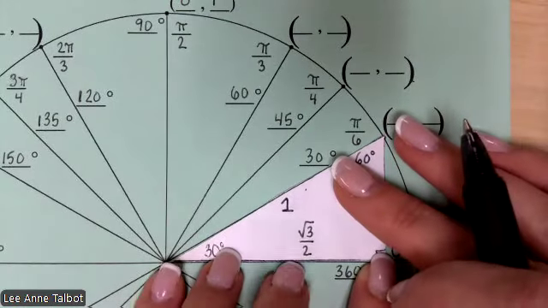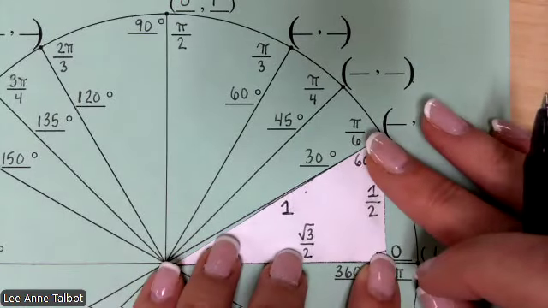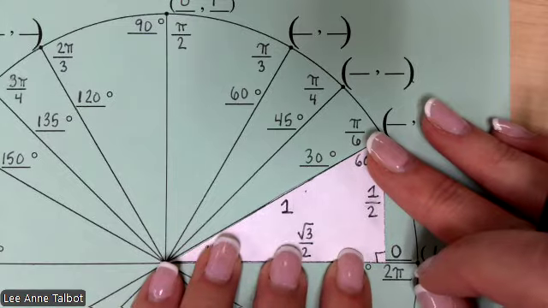Oh, Mrs. Talbot, you and Miss Rice, you really made this a super precise triangle for this resource page.